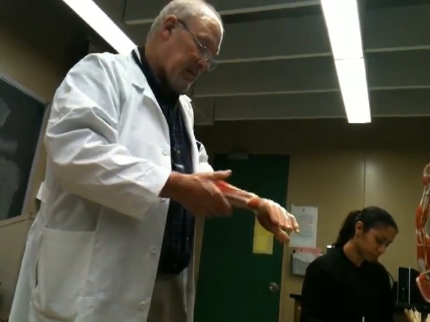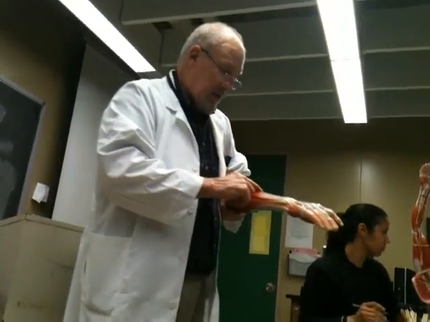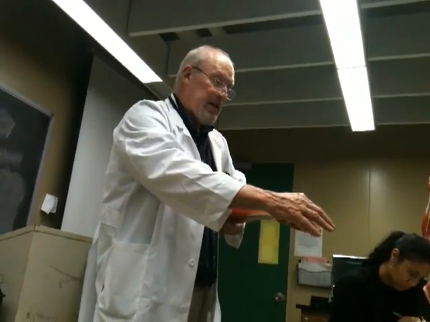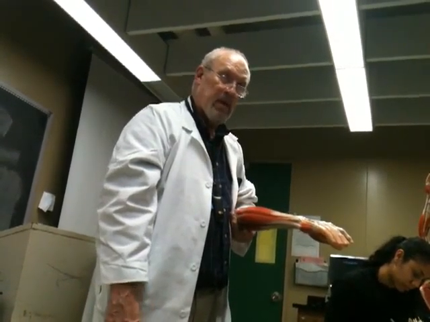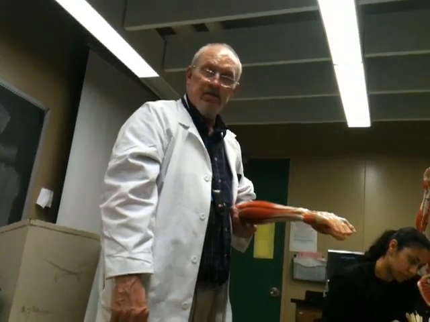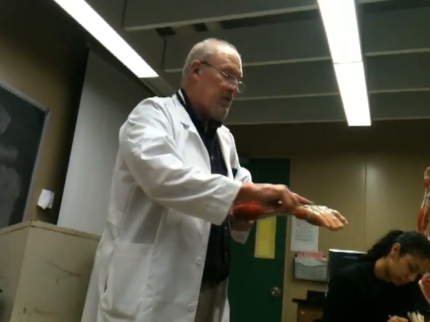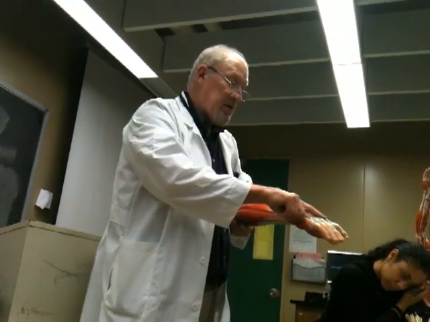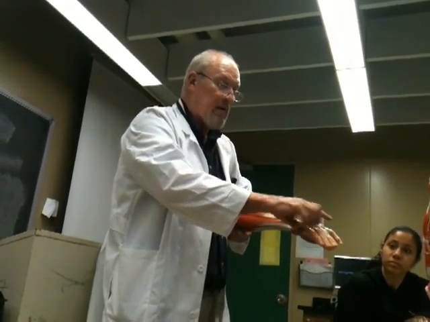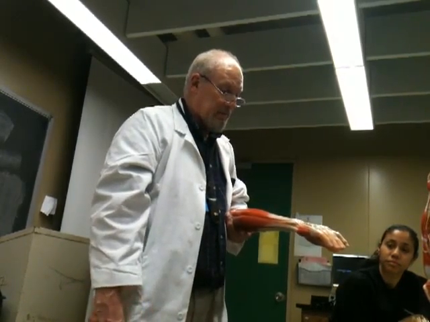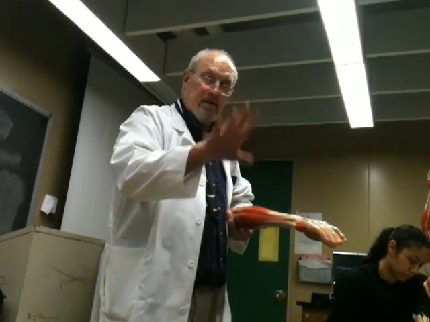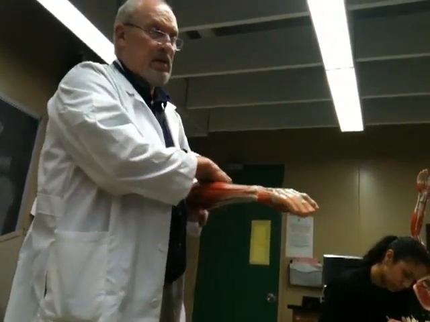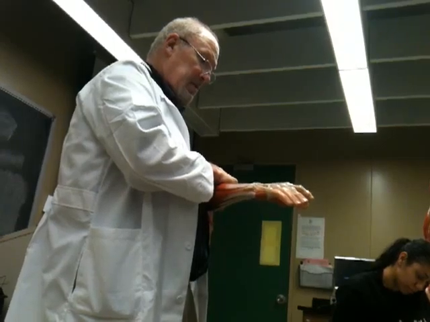Extensor digiti minimi. Right next to it, we have a big long muscle that's inserting on the dorsal aspect of digits 2, 3, and 4. Down in the foot, we call that the extensor digitorum longus. Now this here is just called the extensor digitorum. This muscle, which is inserting on the dorsal aspect of digits 2, 3, and 4, when it contracts, is going to cause extension, so we just call it the extensor digitorum. Remember, in the foot, it was the extensor digitorum longus. Here it's just the extensor digitorum.